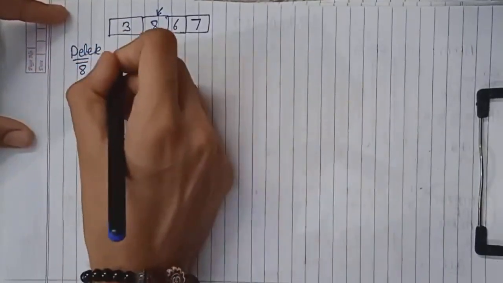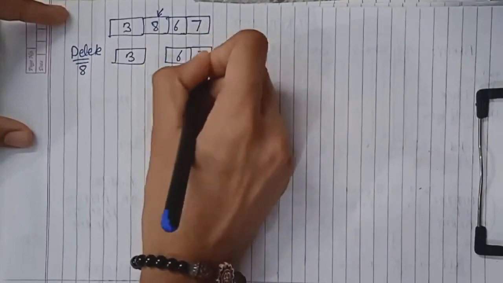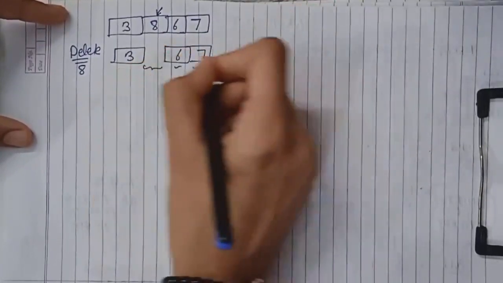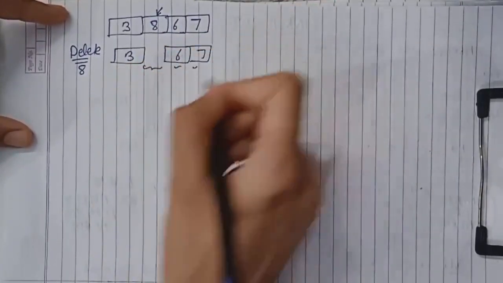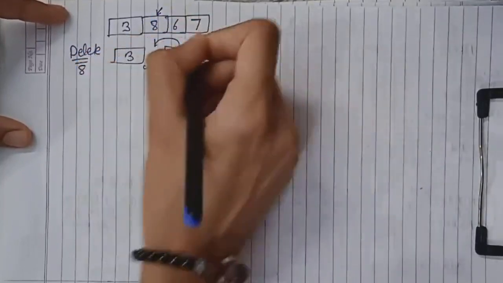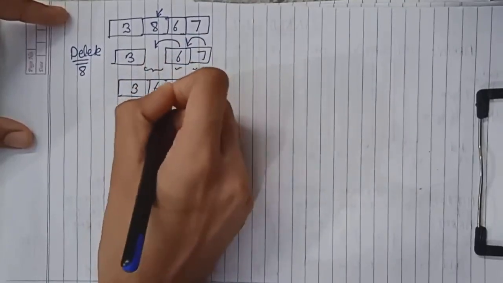Now what will happen if you delete 8? Then you will have the array like 3, 6 and 7. Now again we know that since an array has continuous memory allocation for its data, we need to shift 6 here, and we need to shift 7 here. Then it would be like 3, 6, 7.